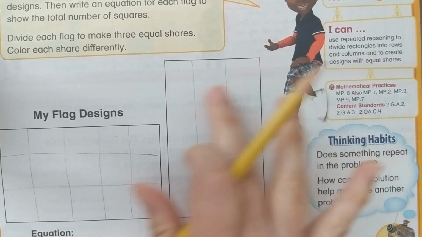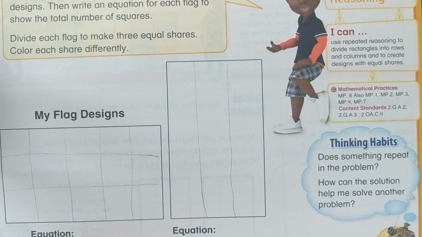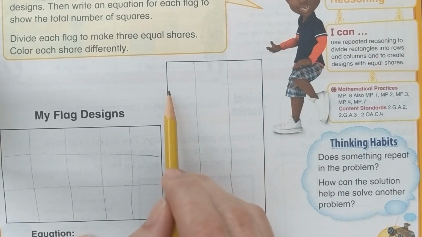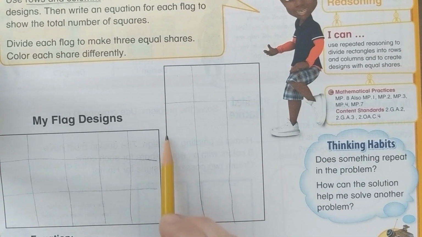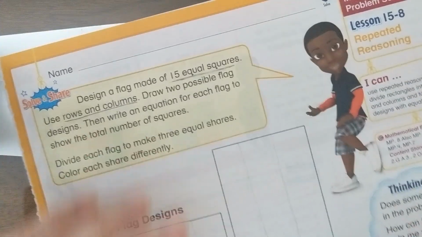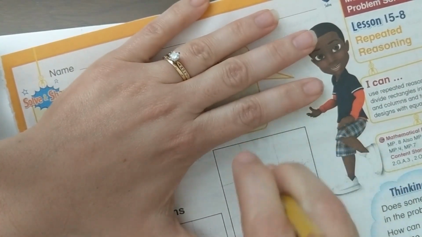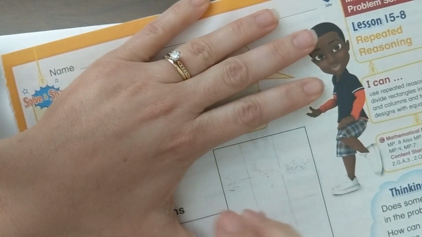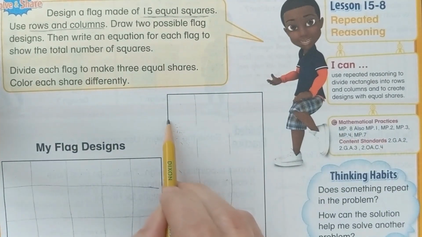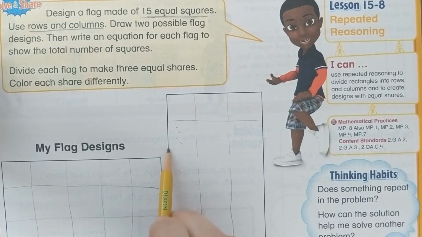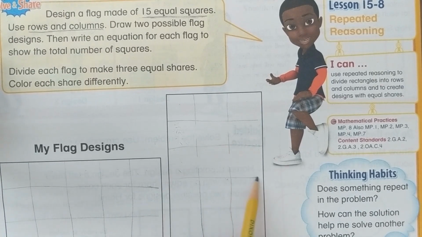And then I need 5 rows, so I'm only going to draw 4 lines. So let's see. 1, 2, oh, you know what? I think I did this one too wide. Let me fix those. 1, 2, 3.